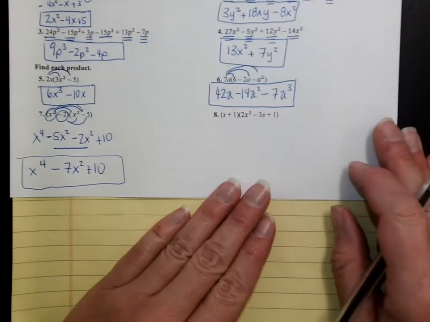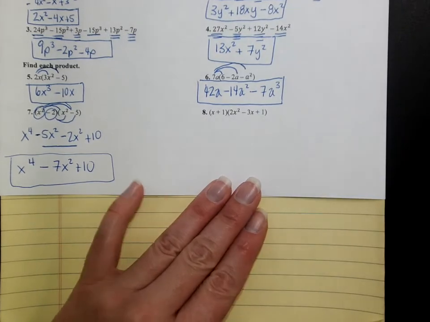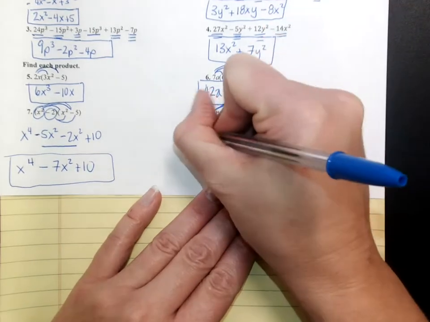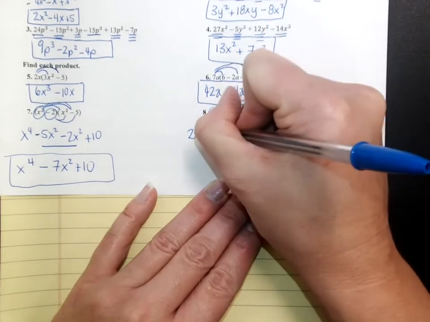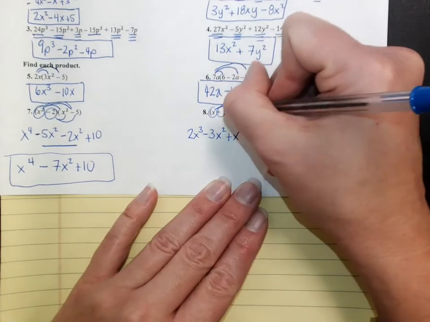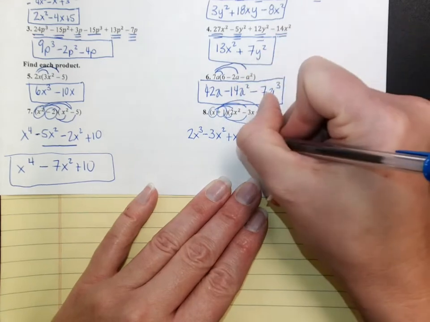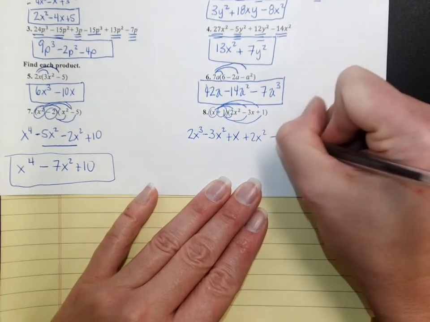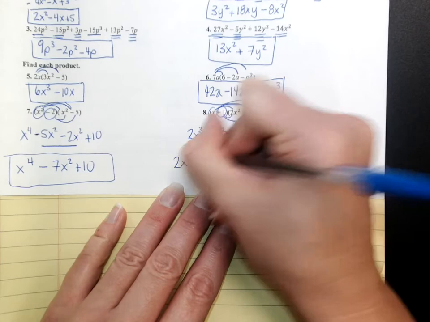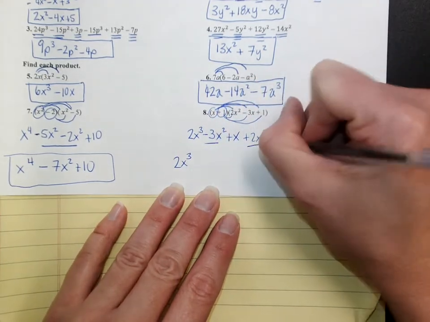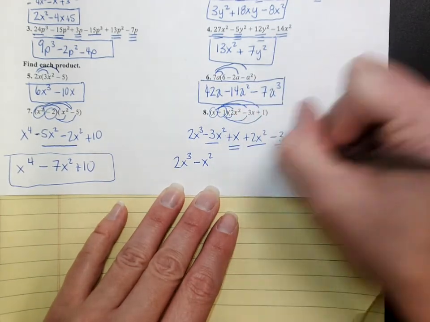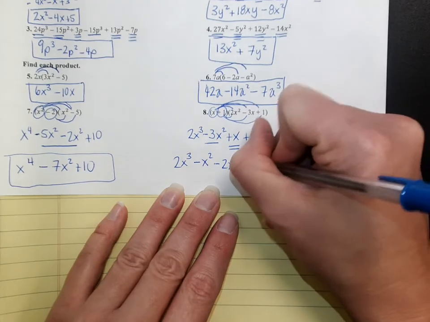All right, same thing on question number 8. Like I said, I like to just distribute twice. X times all of these terms. So that's going to be a 2x cubed minus 3x squared plus x. Then 1 times all of these. That's a plus 2x squared minus 3x plus 1. Again, combining like terms. 2x cubed has no other like terms, but you have a negative 3x squared and a 2x squared, so that's a negative x squared. You have a positive x and a negative 3x, that's a negative 2x, and then the plus 1 to finish it.